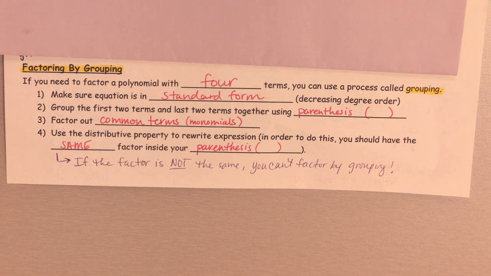The first one is make sure the equation is in standard form. That should happen most of the time. Okay, so remember you start with the highest exponent and then it decreases. Okay, and then the first thing that we're going to do is group the first 2 terms and the last 2 terms together using parentheses. And then we're going to do that first step where we're looking for the greatest common factor.